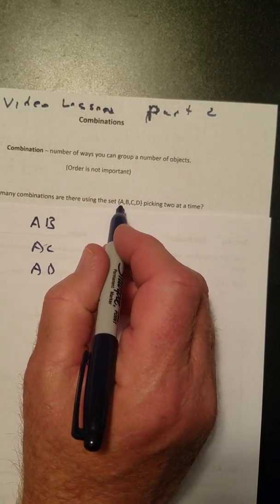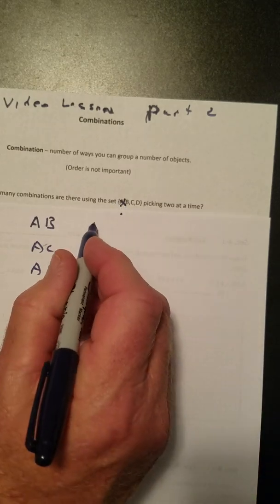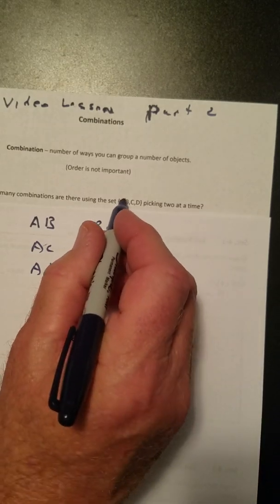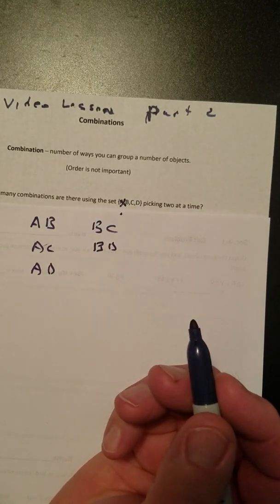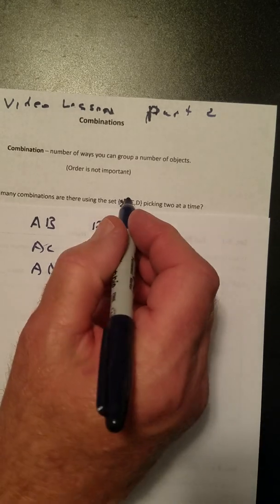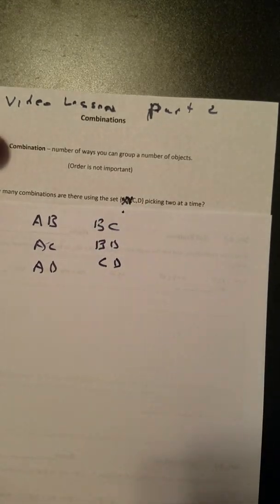At this point, I'm done with A. So if I go to B, I could go B with C, and then B with D, and now I'm done with the letter B. The last one's going to be C, D. So there's 6 of them.